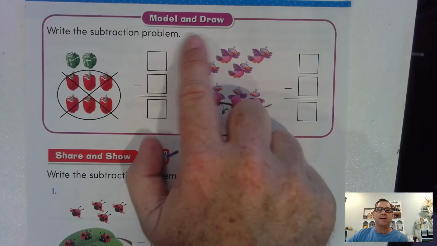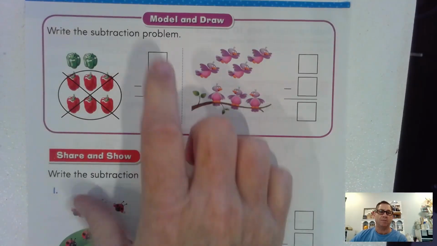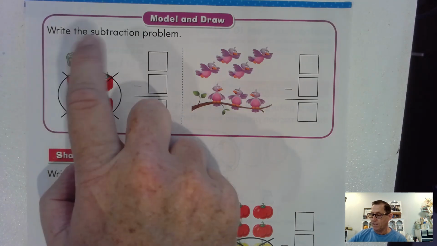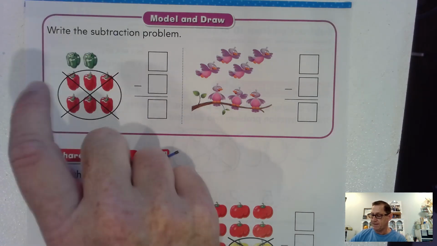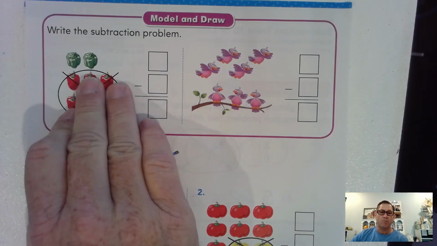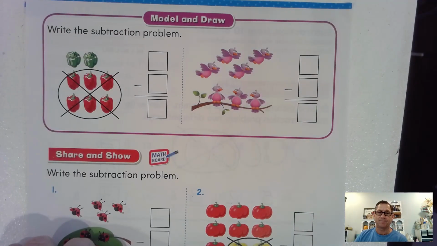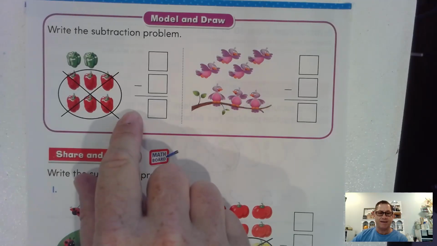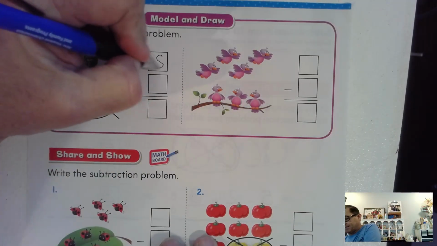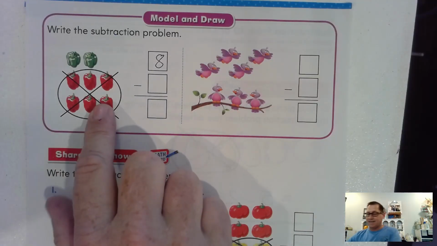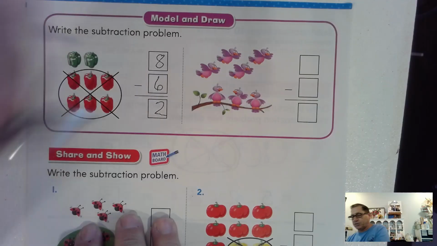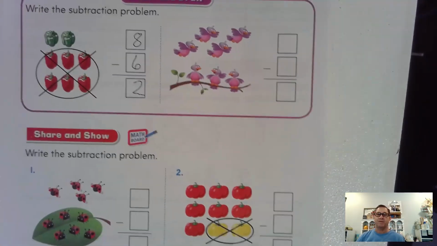All right, model and draw. Write the subtraction problem. Okay, so what do we have here? Okay, so we have 1, 2, 3, 4, 5, 6, 7, 8. We have 8 peppers. 6 of them are red, 2 of them are green. Remember, this means take away, right? So that's the parts that are being taken away. How many do we have total? 8. How many are being taken away? 6. How many are left? 2.